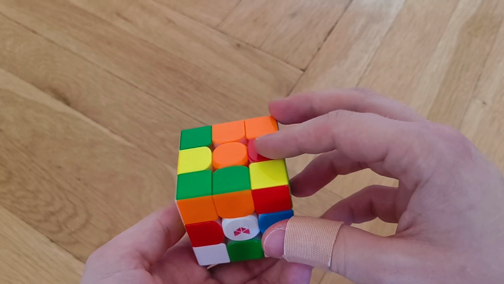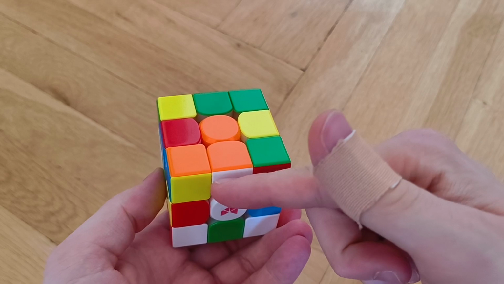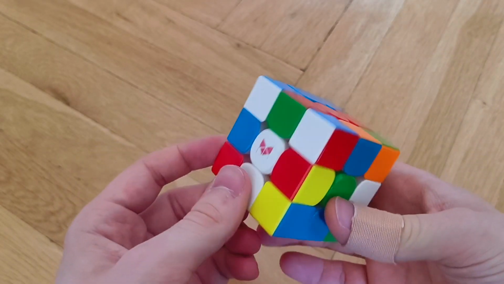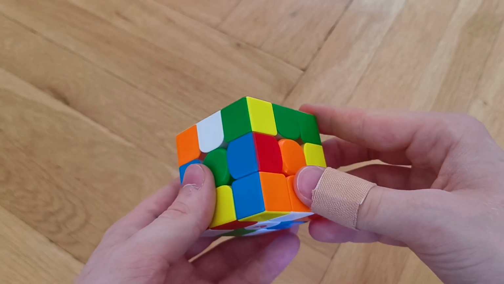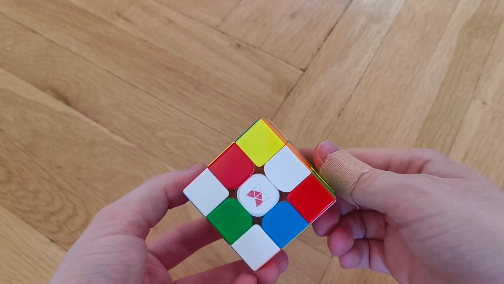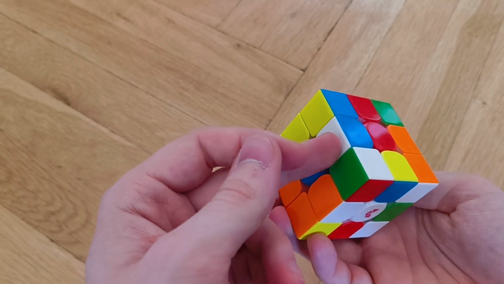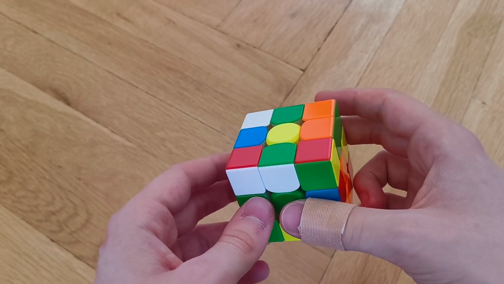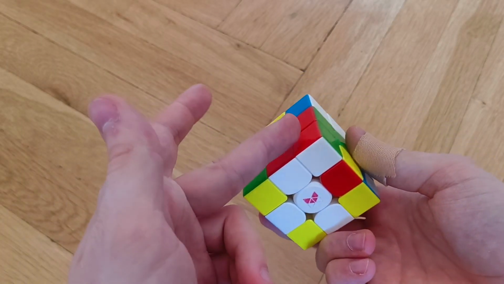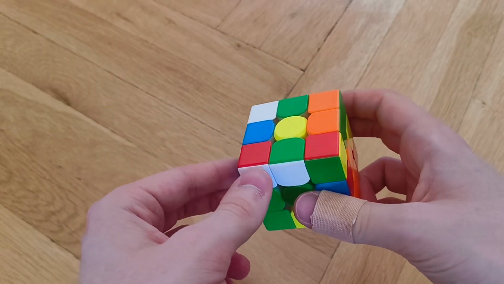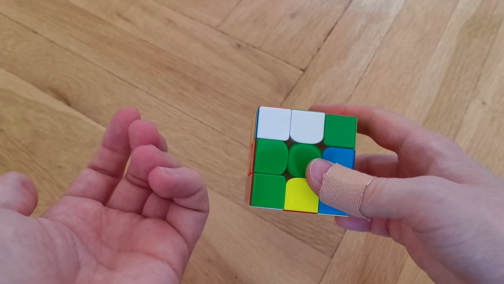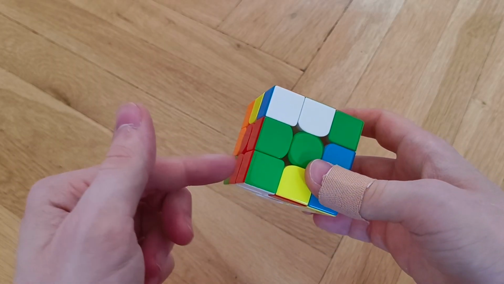So what do we do? We do R2 to solve this cross piece and preserve the pair. Then we move the D layer to insert the blue piece and then the red piece. Now, I did not see at all this F2L pair, so I will proceed how I intended to do, not paying attention to that.